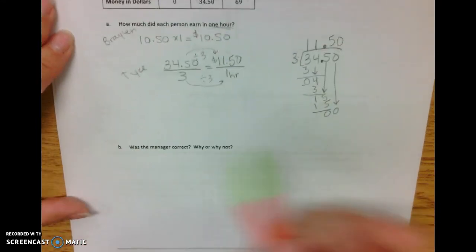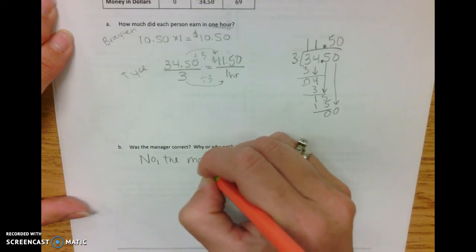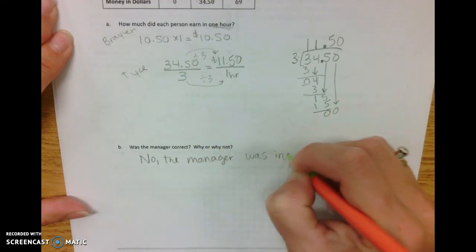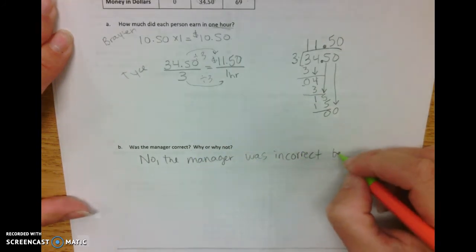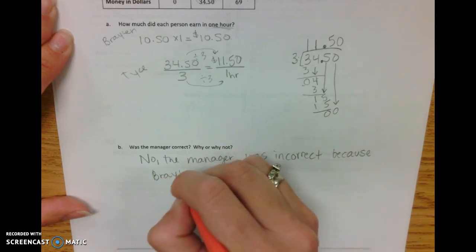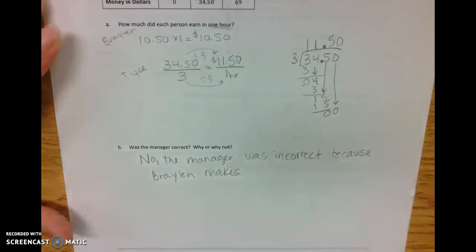So was the manager correct? No, the manager was incorrect. And then why or why not? Because Braylon makes, and we want to use our data here. We don't want to just say they make different amounts. We want to prove it.